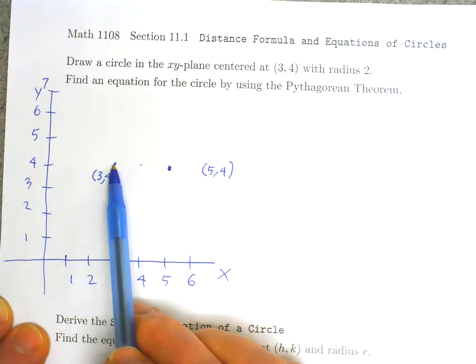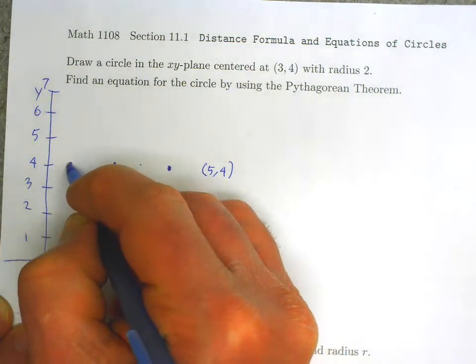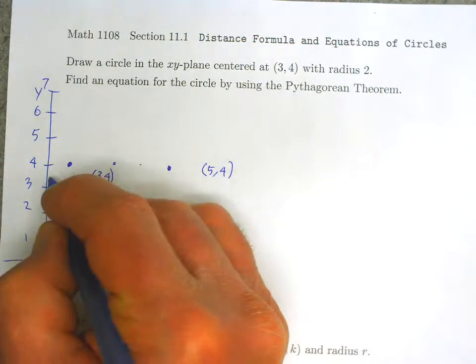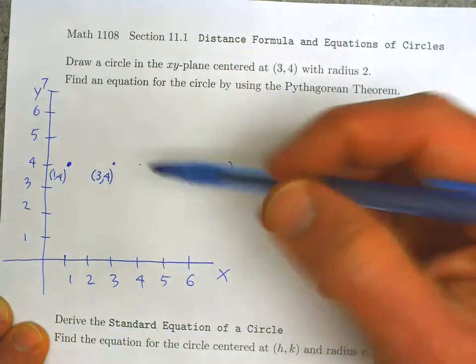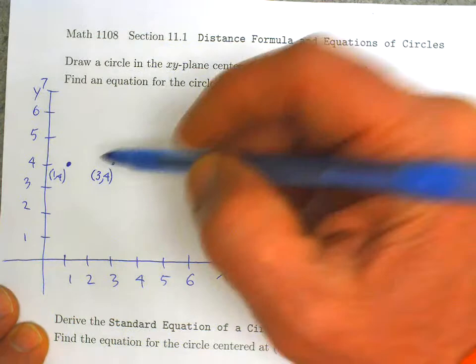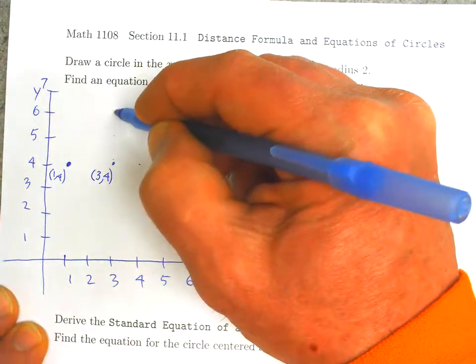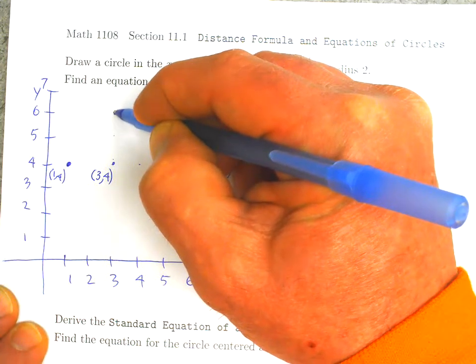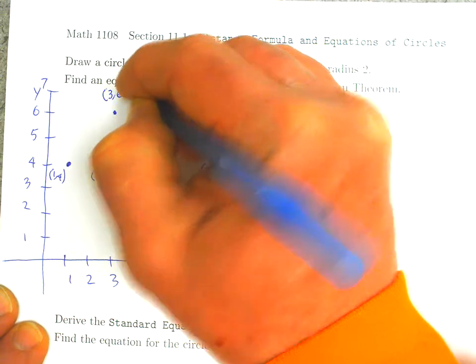And then from the center, if I move to the left 2 points, I have another point on the circle. This one is 1, 4. From the center, if I move vertically up 2 units, because the radius is 2, I get this point. This point is on the circle, so its coordinates are 3, 6.